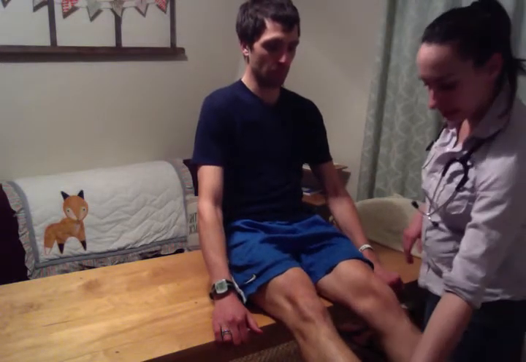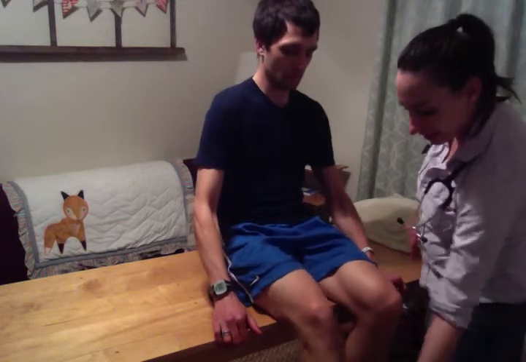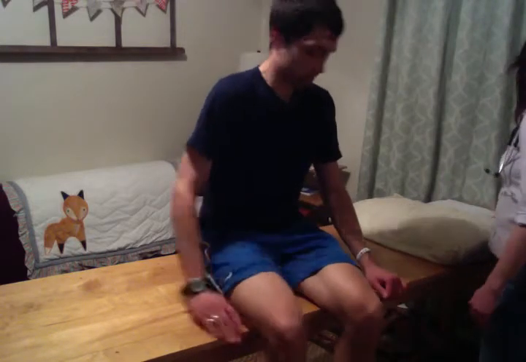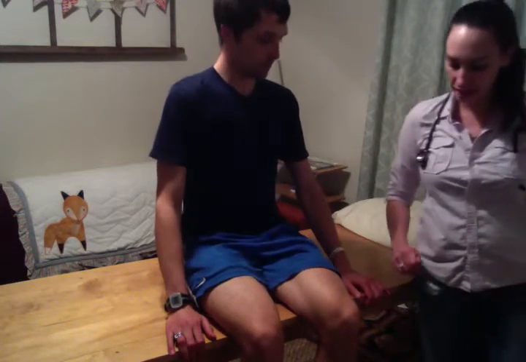So we'll have you first flex your knees. Good. And then extend. Perfect. So then bring it down so it's flexing against resistance. And then extending. Good. And then down against resistance. Good. And then for internal and external rotation, while you're sitting, have you turn your foot towards midline and then away from midline.